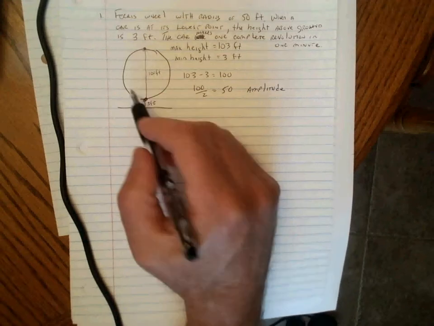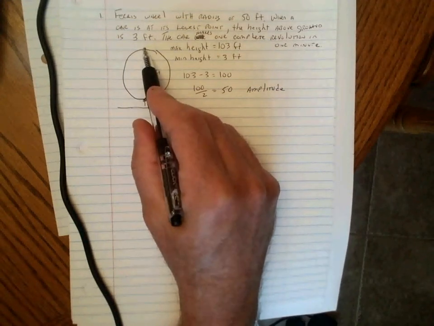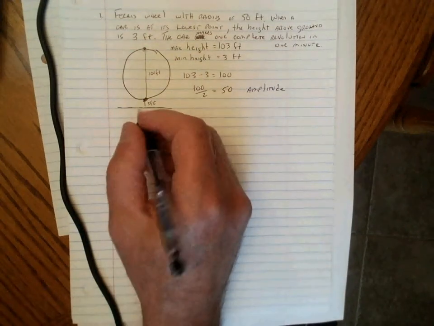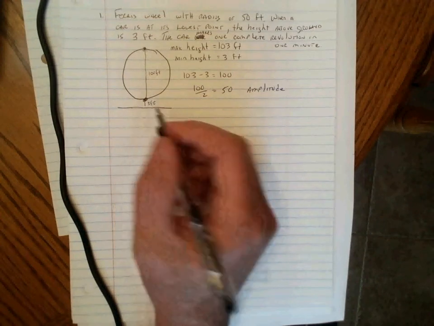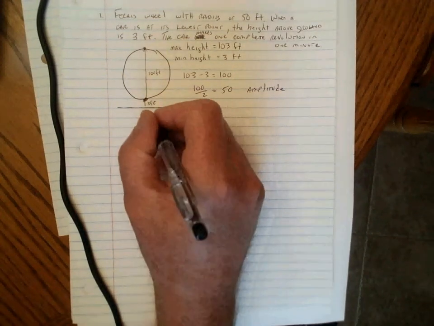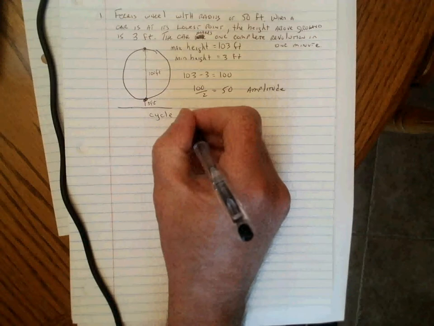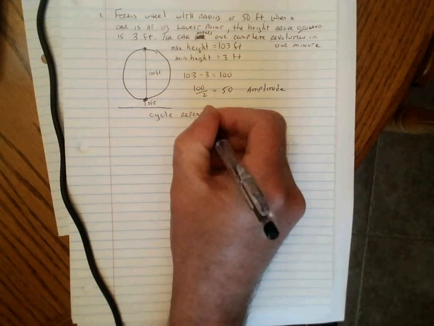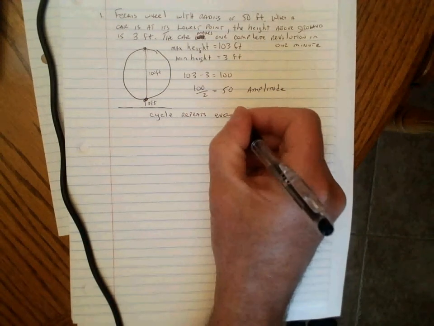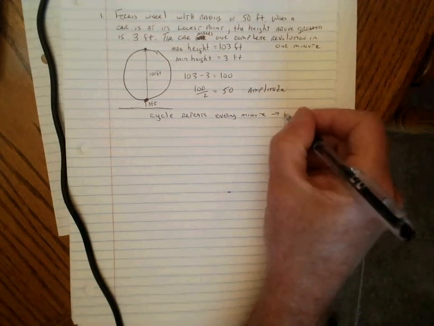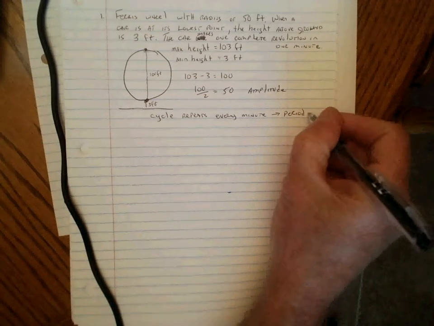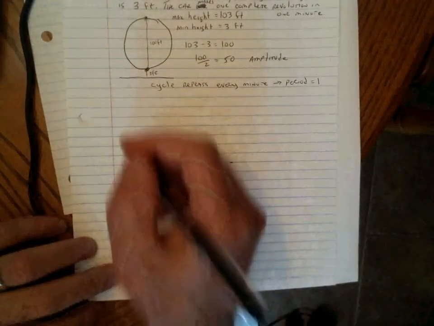That means it goes from its highest point back to its highest point in 1 minute. The cycle is going to start repeating after 1 minute. So that tells me my period is going to be 1. So let's see what we can do with that.